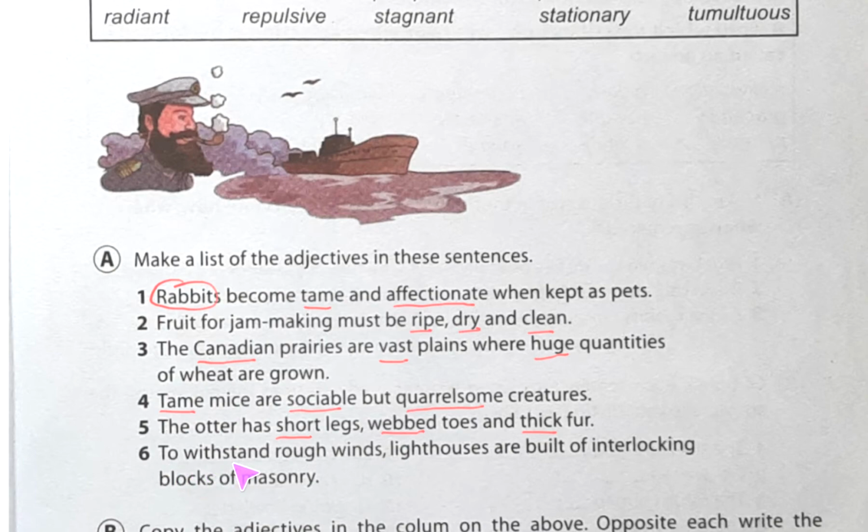Number 6. To withstand rough winds, lighthouses are built of interlocking blocks of masonry. In this place the adjectives are: see here, rough describing winds, and another one is interlocking, describing blocks. So these are the adjectives of this sentence.